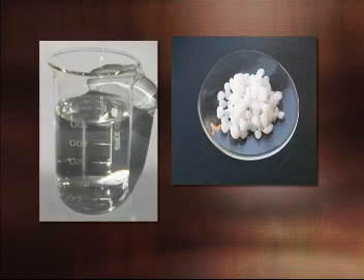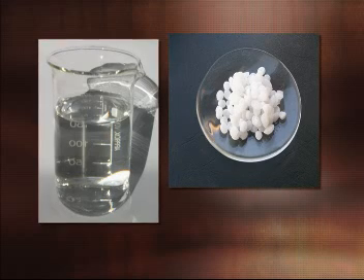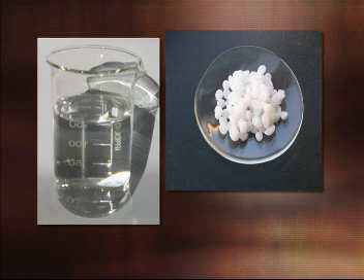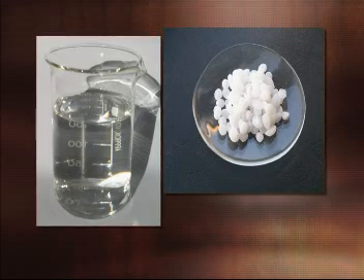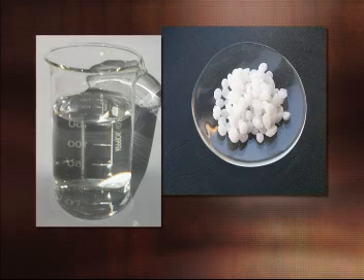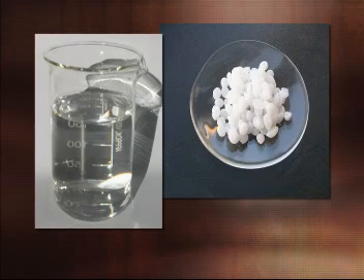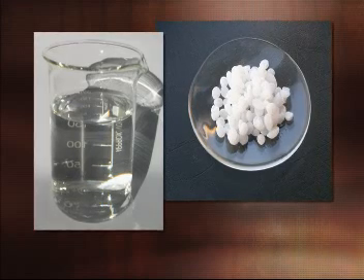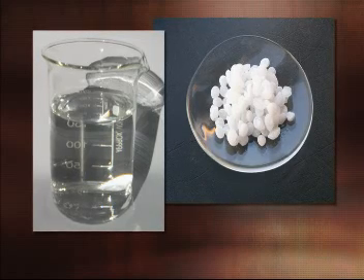For the solution of sodium hydroxide crystal and water, we can tell that the solute-solvent attraction is stronger than the solvent-solvent and solute-solute attractions. This is because we get an exothermic reaction. The temperature of the solution increases because the extra energy is given off as heat.